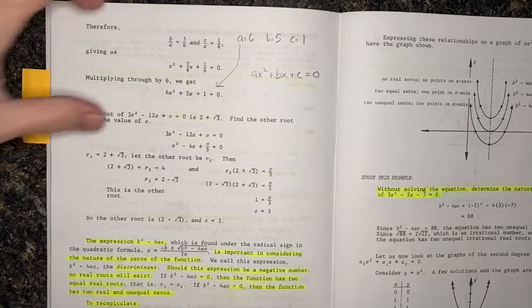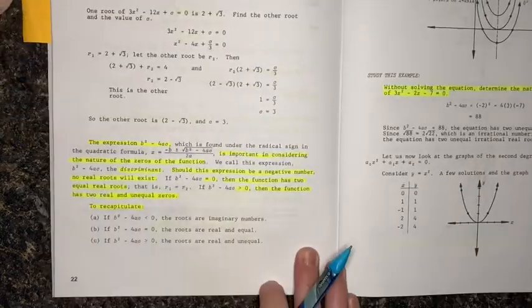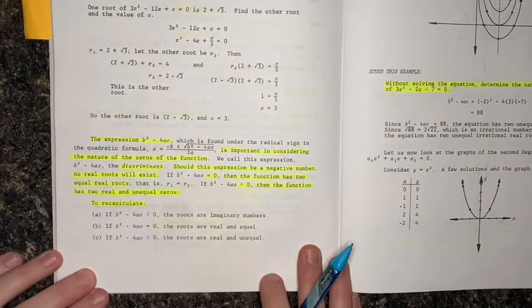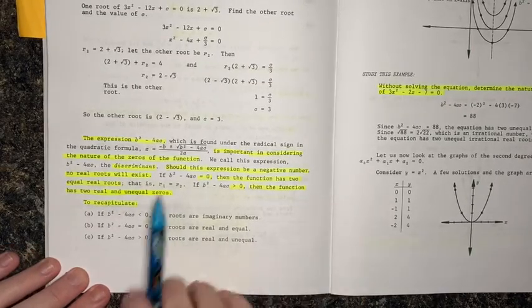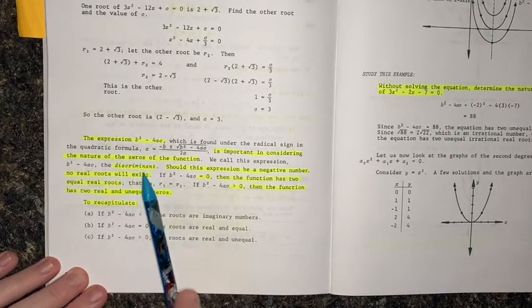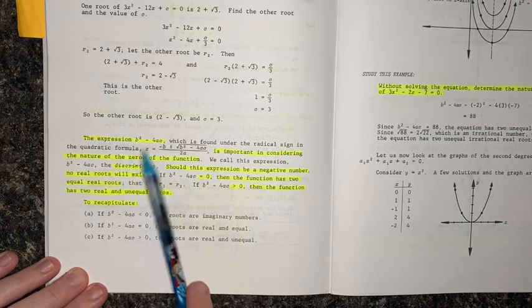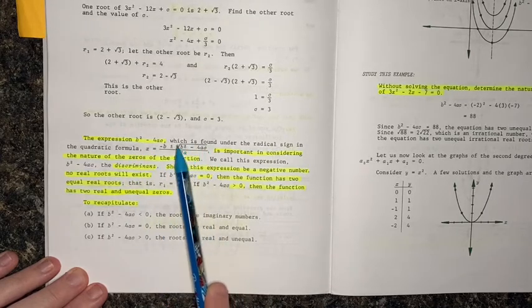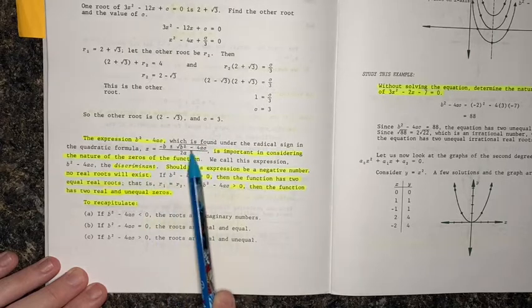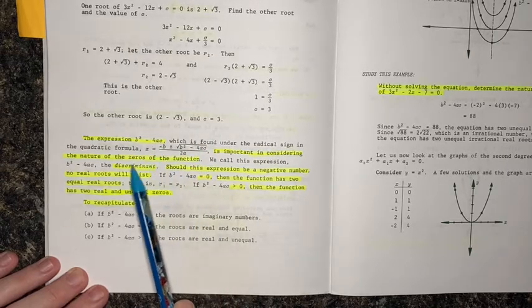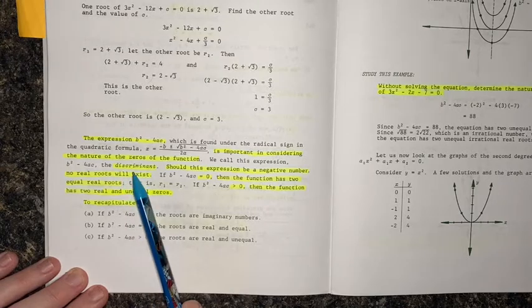Now, as we continue down page 22, we can see that they're continuing to talk about the quadratic formula, but now we're going to be talking about the discriminant. And if you recall, the discriminant is what's underneath the radical sign here. The b squared minus 4ac is called the discriminant.